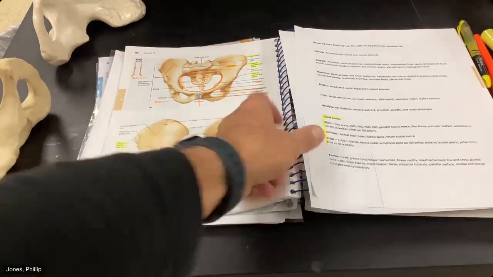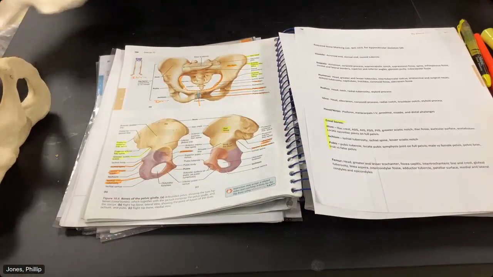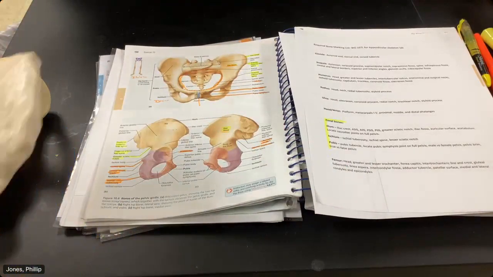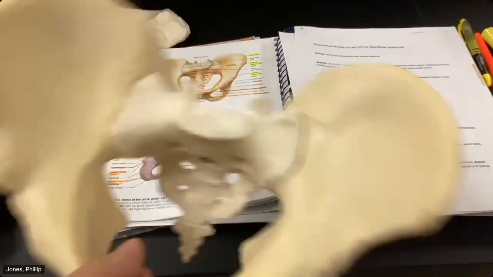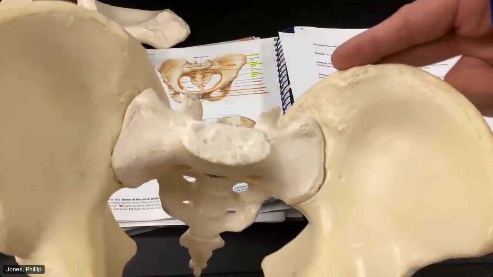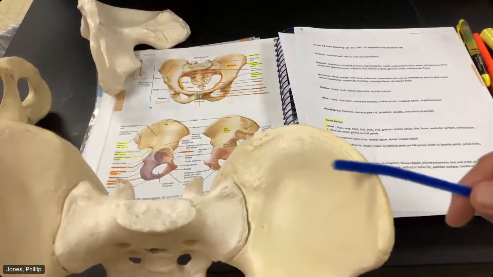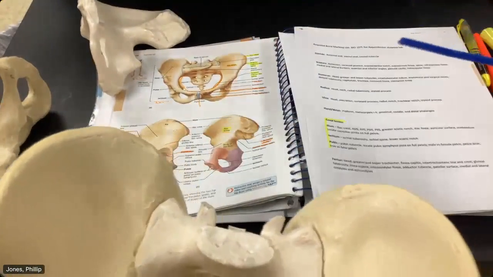So on the ilium here, it wants to go into the iliac crest. Your iliac crest, remember this is anterior, posterior. Your iliac crest is going to be this area up in here, cresting.